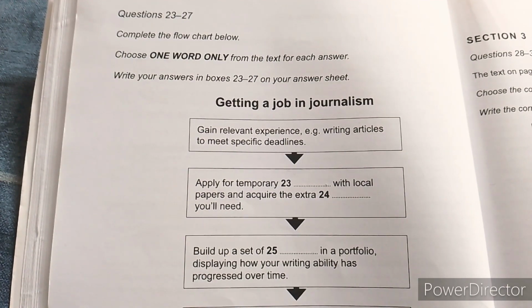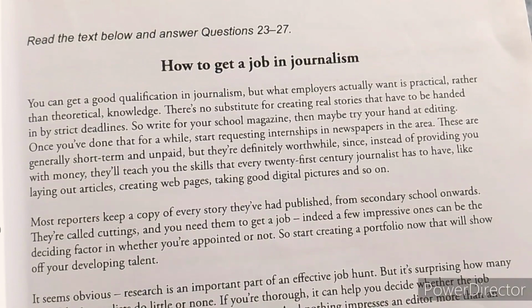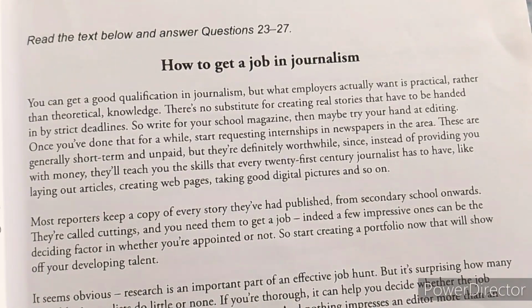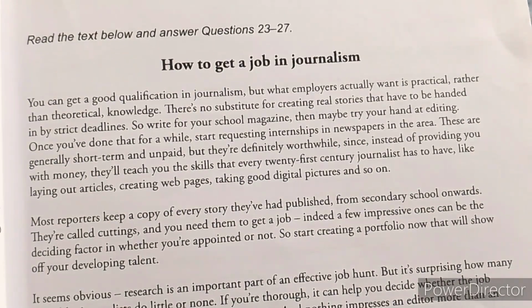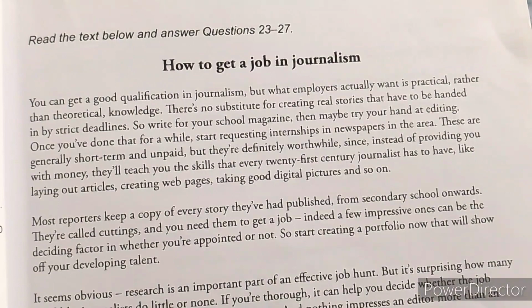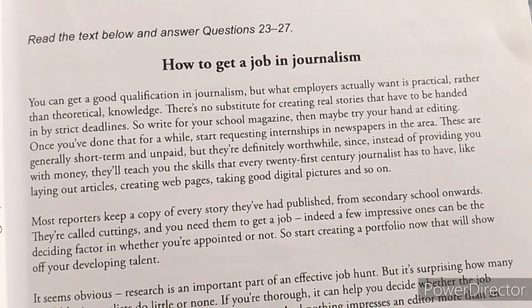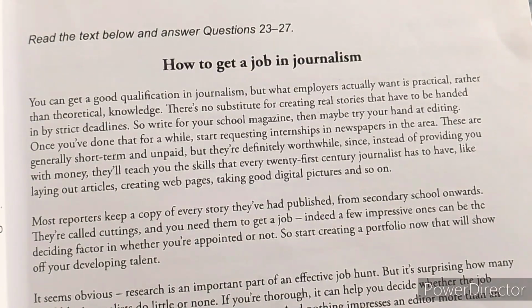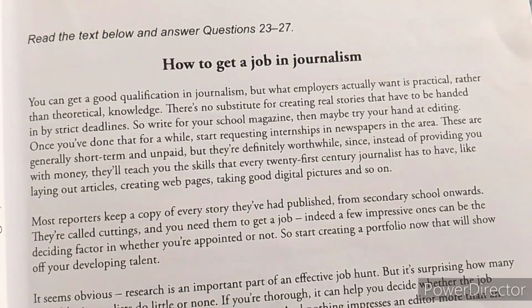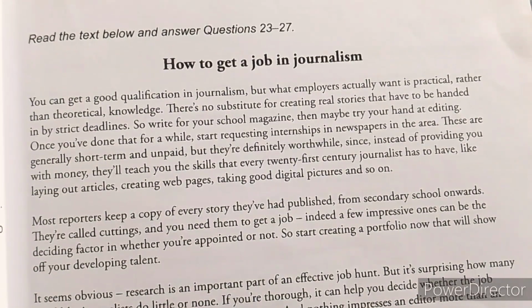So let's check in the passage. You can get a good qualification in journalism, but what employers actually want is practical rather than theoretical knowledge. There is no substitute for creating real stories that have to be handed in by strict deadlines. This was the first point. And now read further. So write for your school magazine, then maybe try your hand at editing.